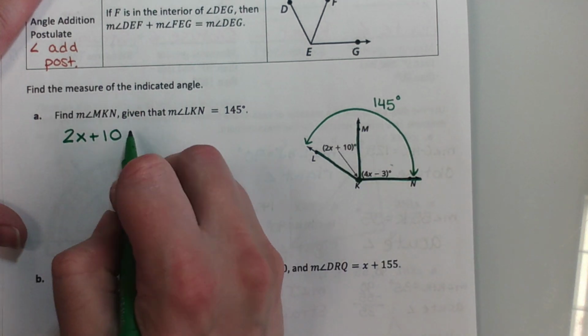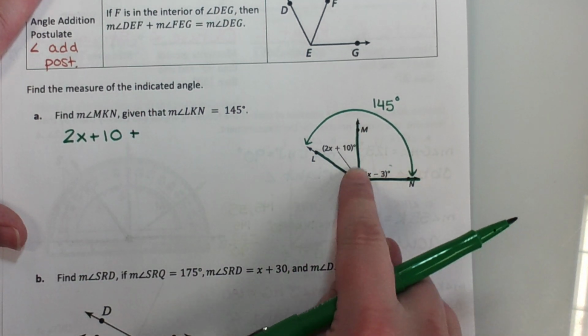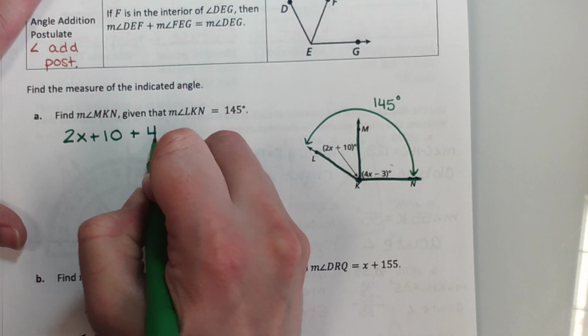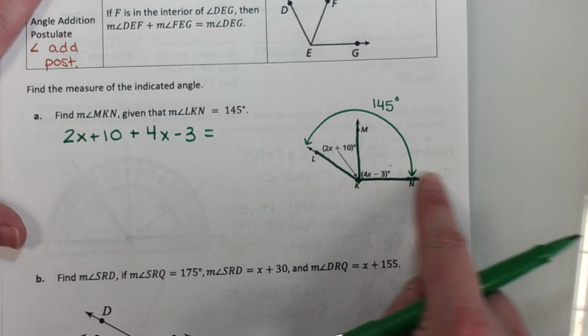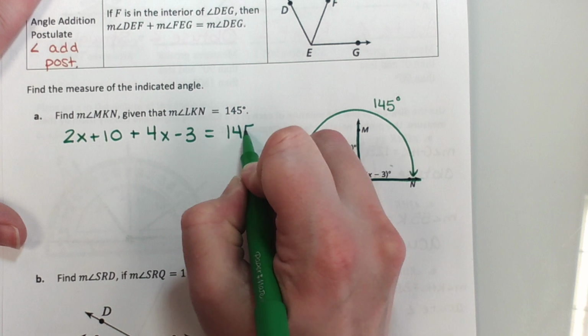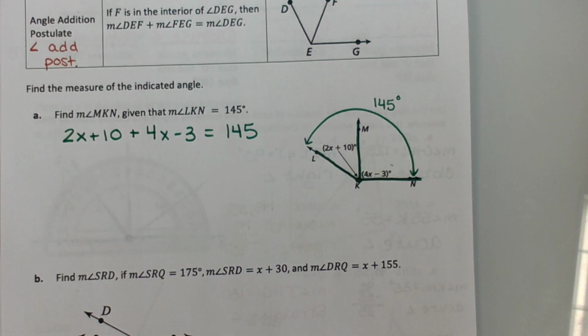Little angle plus little angle, 4x minus 3, is equal to the big angle, 145. That's what our postulate tells us we can do. Once our postulate tells us we can do that, we get this equation.